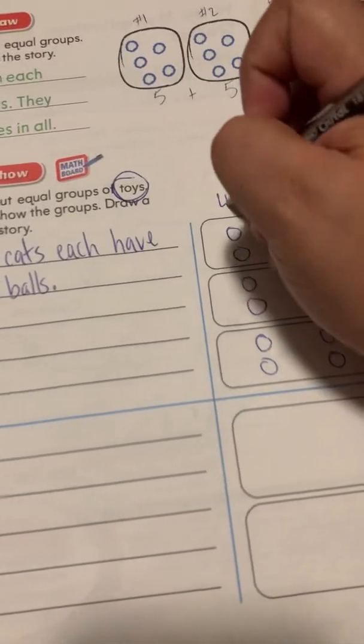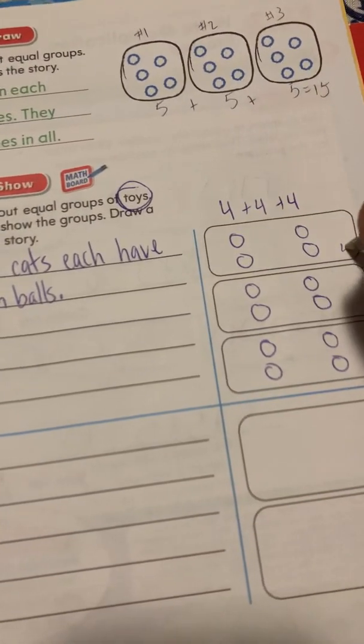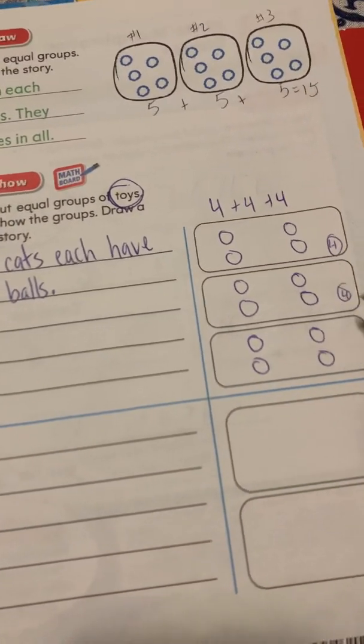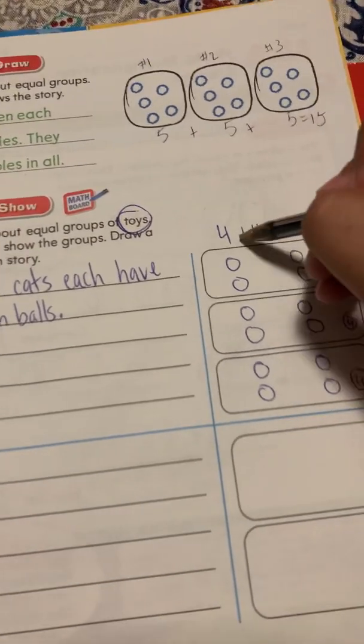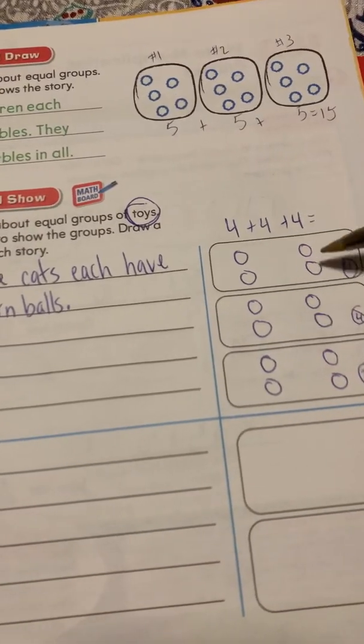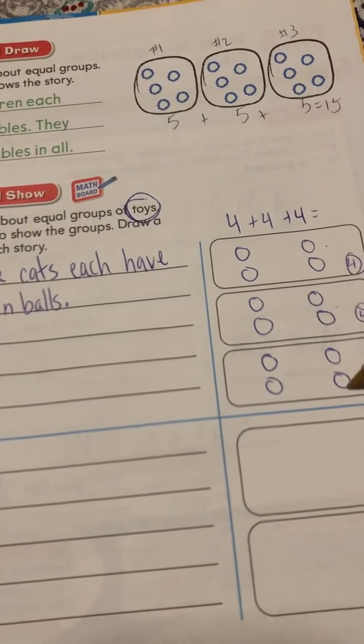So our addition sentence is going to be 4 plus 4 plus 4, because I have 4 here, 4 here, 4 here. 3 groups of 4. I'm going to add 4 3 times. 4 plus 4 is 8. 8 plus 4, 12.